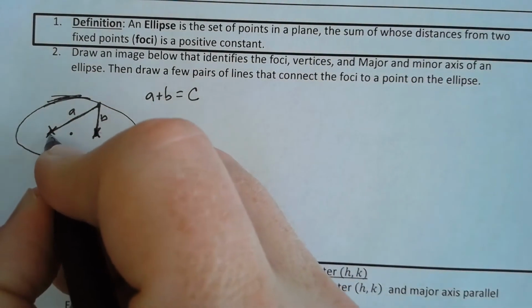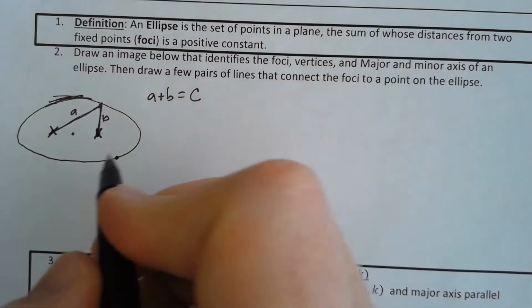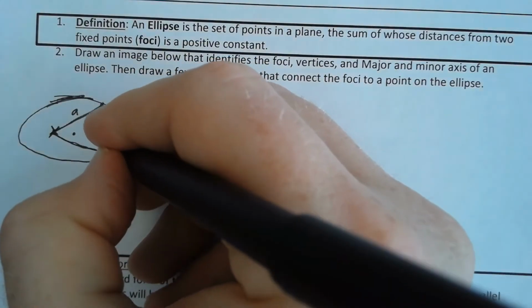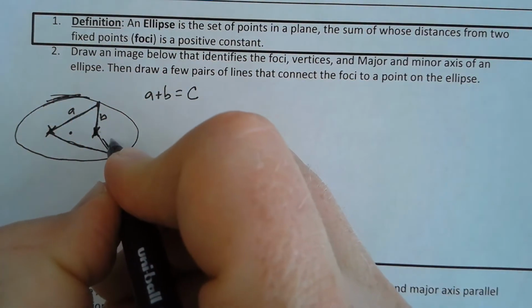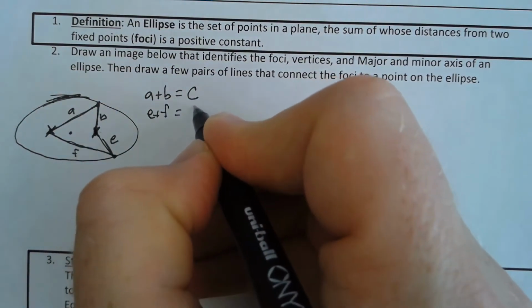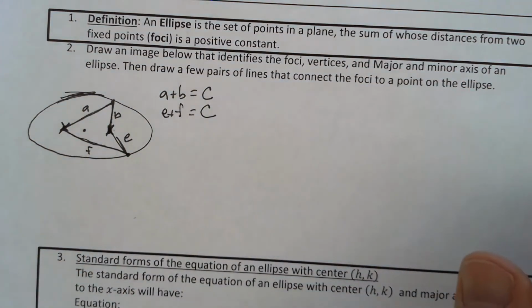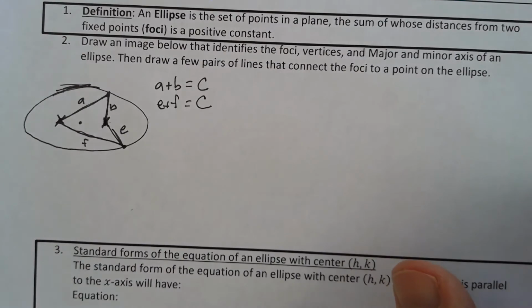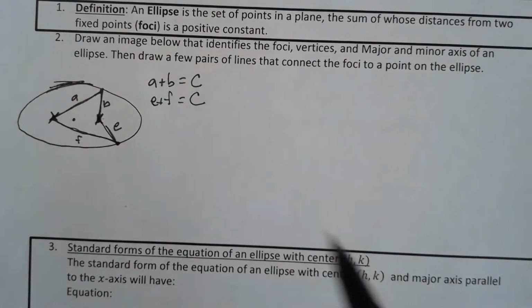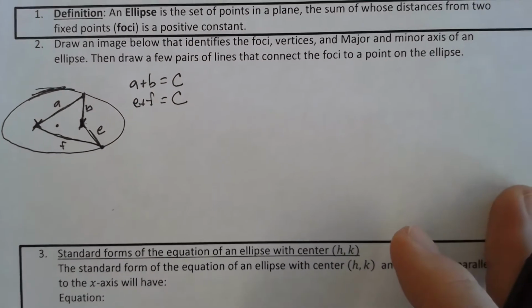If I pick a different point somewhere on the ellipse, let's pick that point over there, and I draw the lines directly from the foci to that point, let's call these E and F. If I add E and F together, we will also get C. So the 2 points will always create the exact same constant. The sum of the distances from the foci to the edge of the ellipse will always be the same value. That's the definition of how an ellipse is defined.